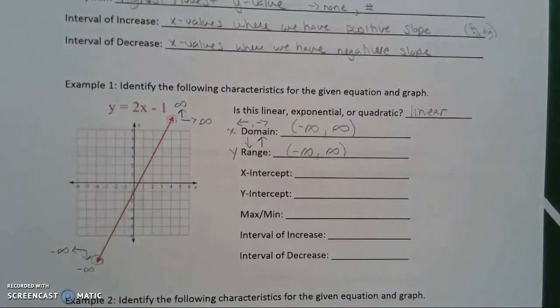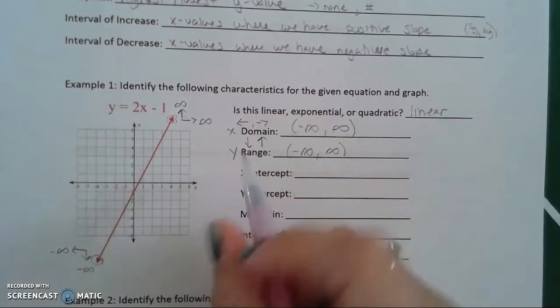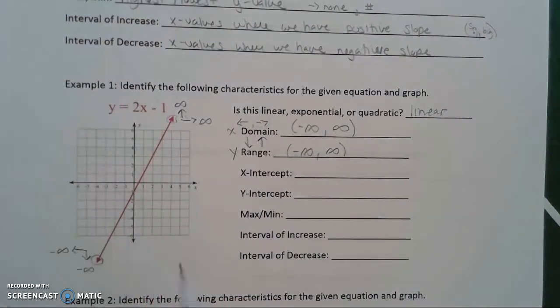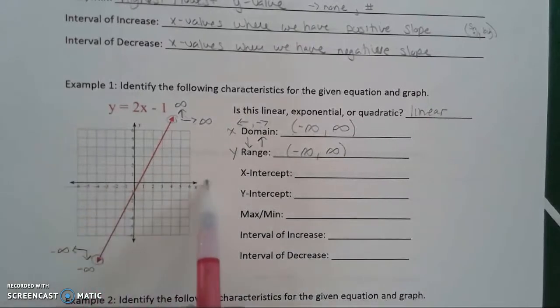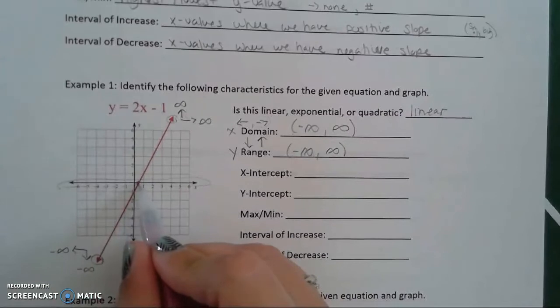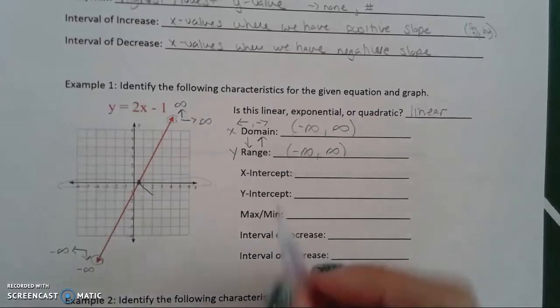Okay, now we're going to look at x-intercepts and y-intercepts. So remember, x-intercepts we said are ordered pairs, so it's a point where it touches or crosses the x-axis. This right here is the x-axis. Okay, so we are saying, look, it touches right there. So I need to know what that point is.